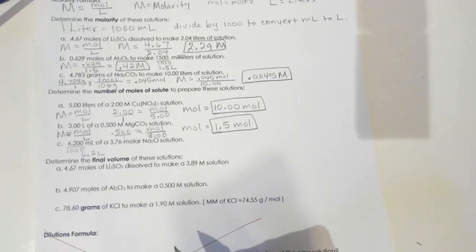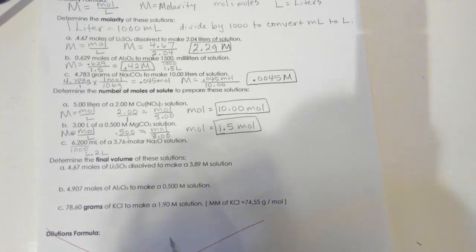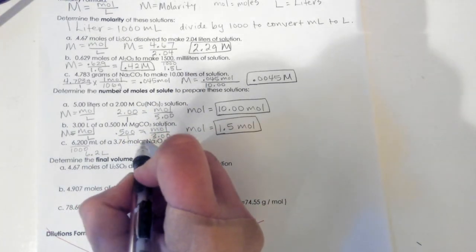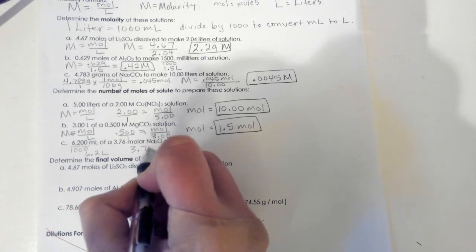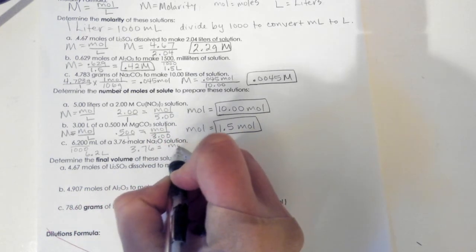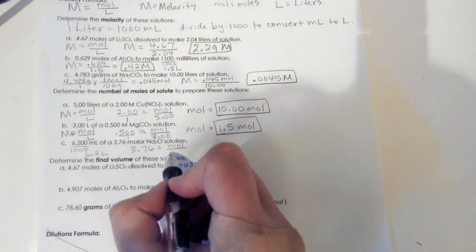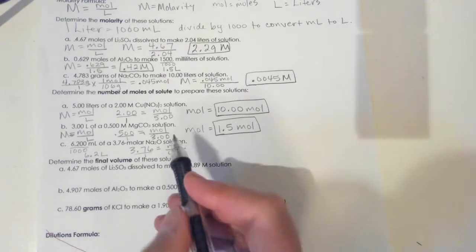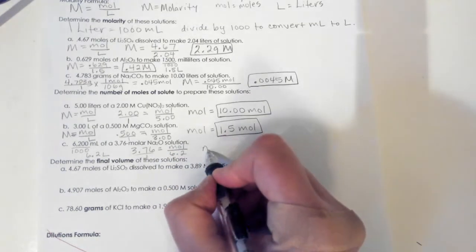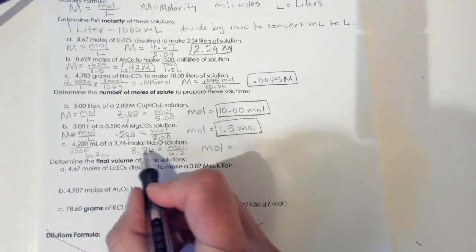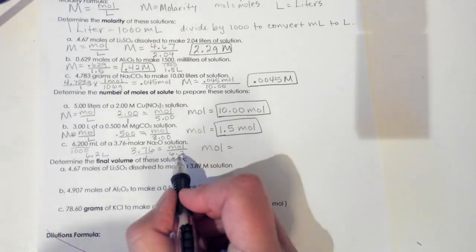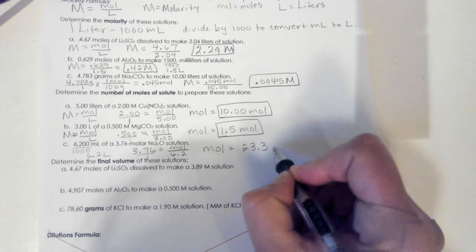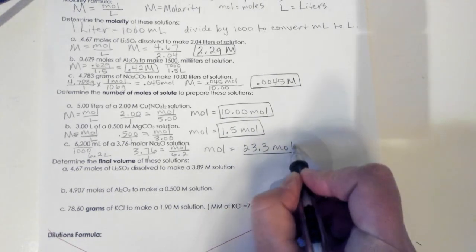Now I have all the information I need to plug in my formula. So my molarity, molar, that's molarity. I have 3.76 equals, I'm solving for moles, and my volume is 6.2. You can put that over 1 as a placeholder. So moles equals 3.76 times 6.2, and I get 23.3 moles.